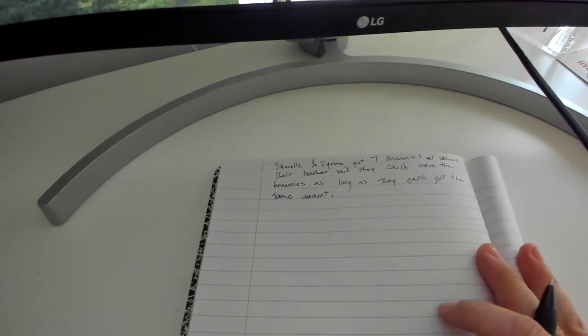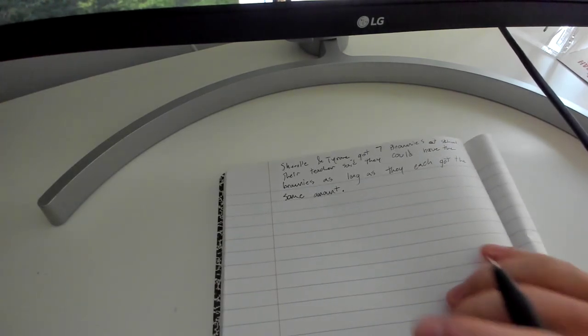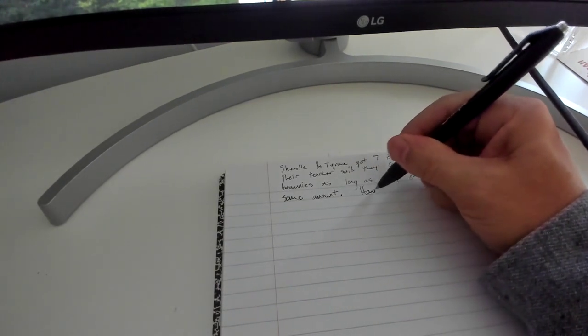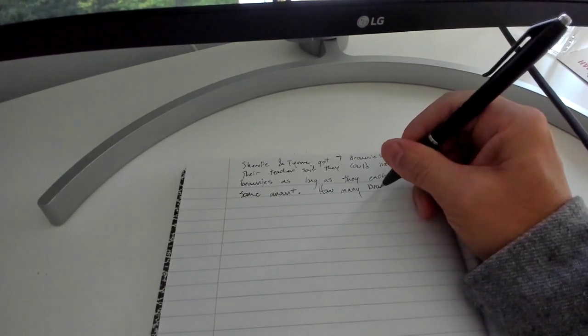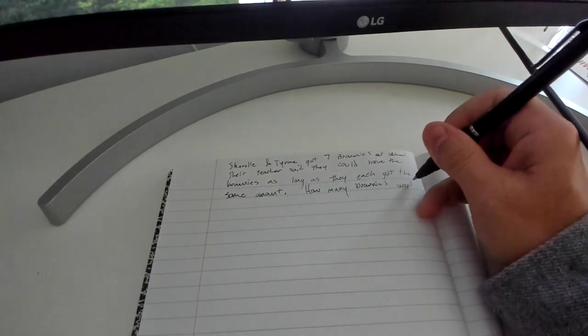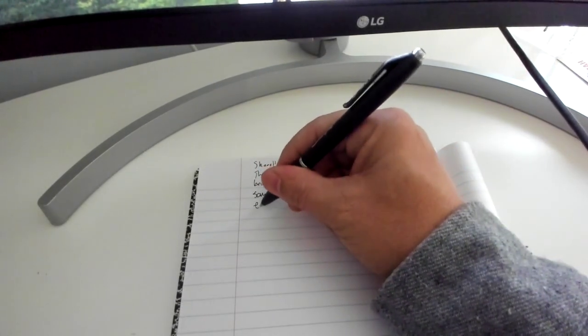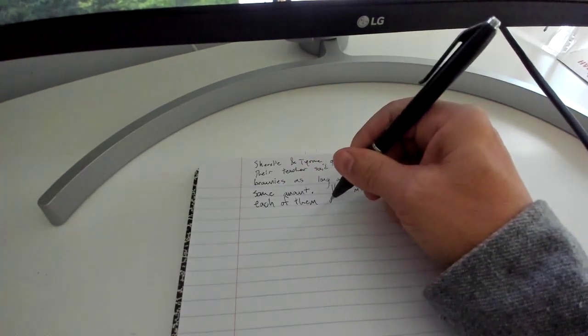All right, so our problem here today is that Sherelle and Tyrone got 7 brownies at school. Their teacher said that they could have the brownies as long as they each got the same amount. And so our question here is, how many brownies would each of them get?